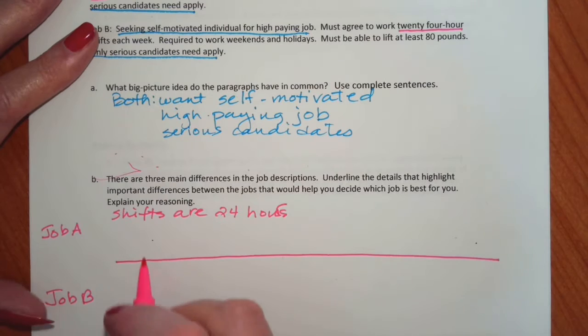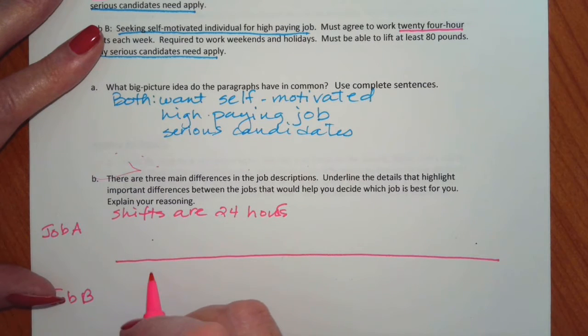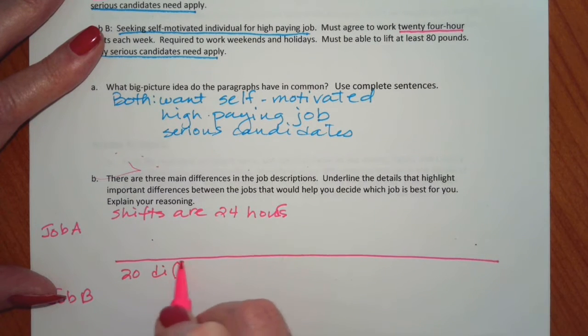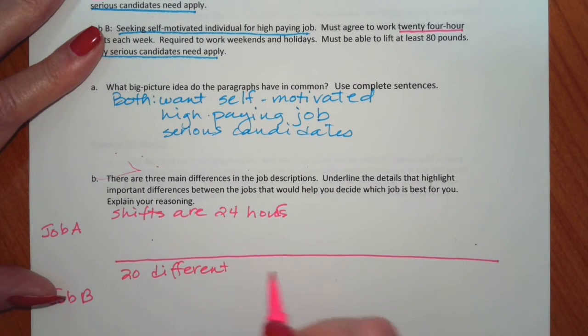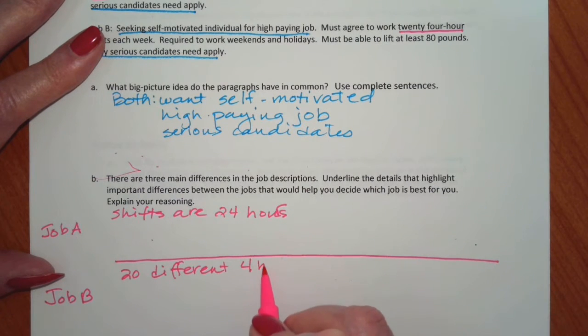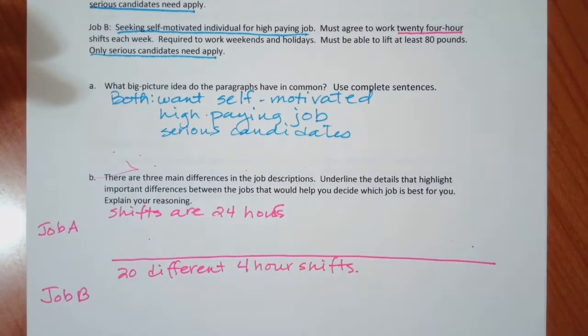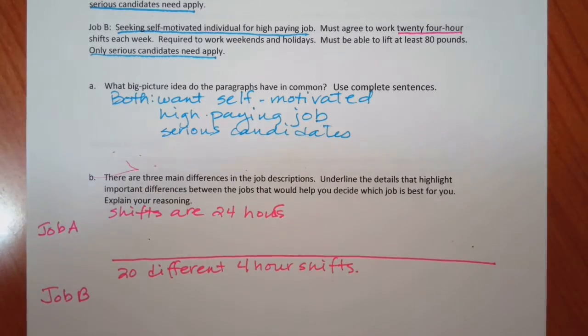Job B is 20 different 4-hour shifts. Now that's a huge difference. If working a straight 24 hours, what a pain. But if you're working 24-hour shifts, that means you're working 80 hours a week. So neither one of these looks terribly promising to me.